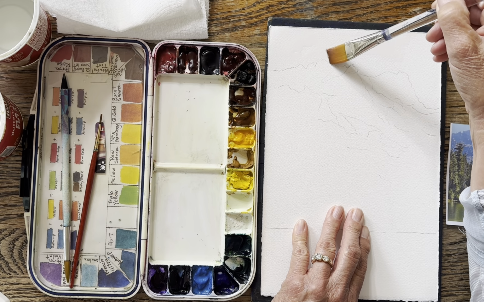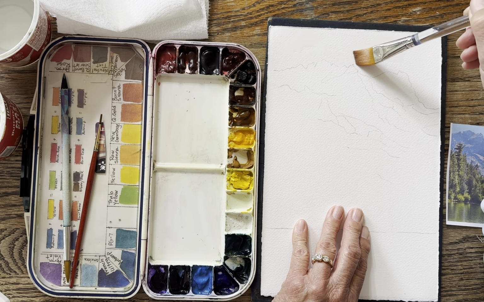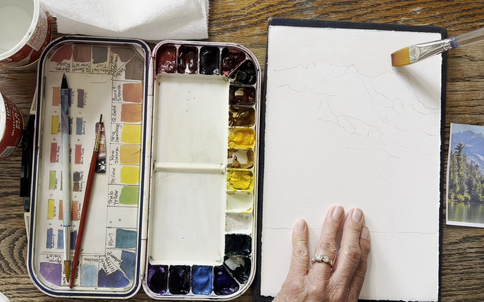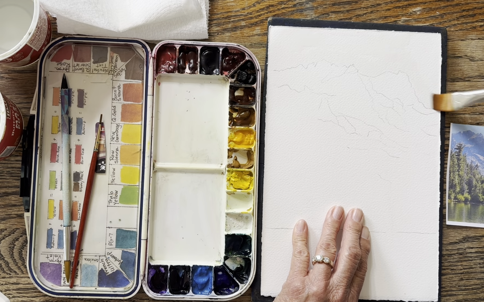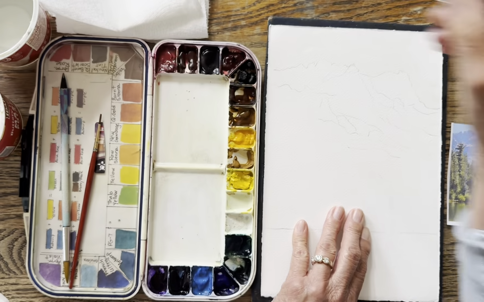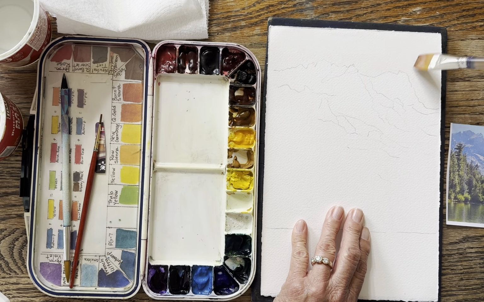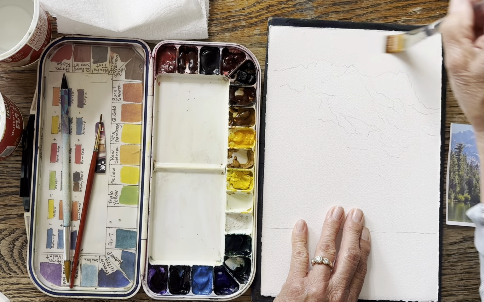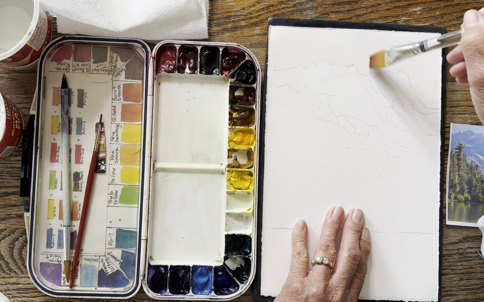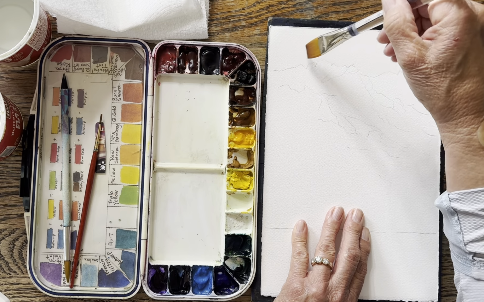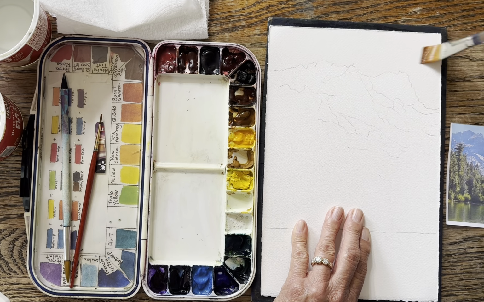These buttes are just so beautiful. If you ever get to go up there, it's about 45 minutes north of Truckee or Donner. It's by Gray Eagle or Portola. If you've ever been up in that area, that's where it is. It's so beautiful.